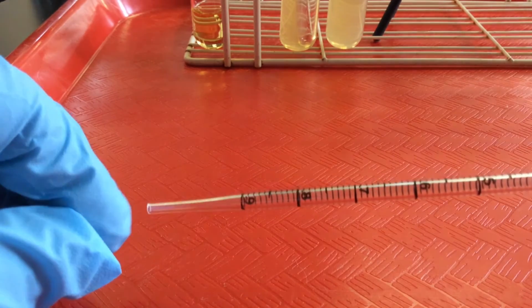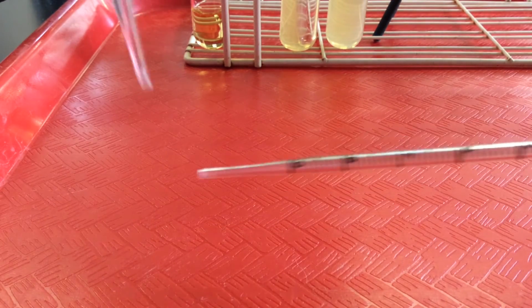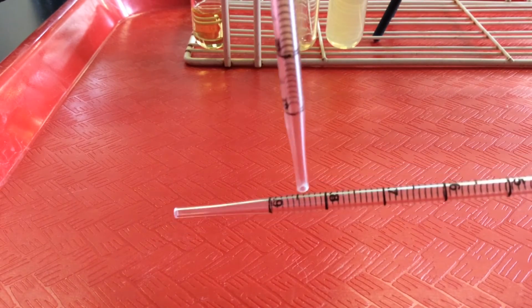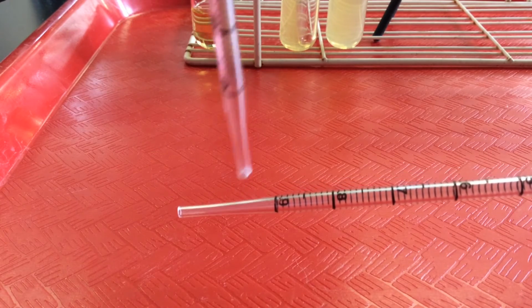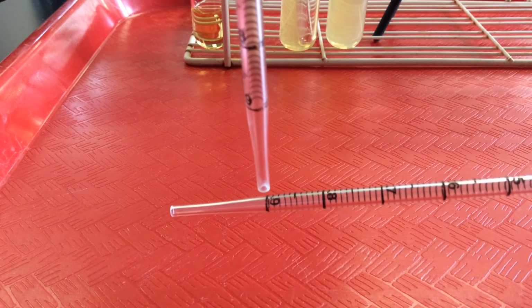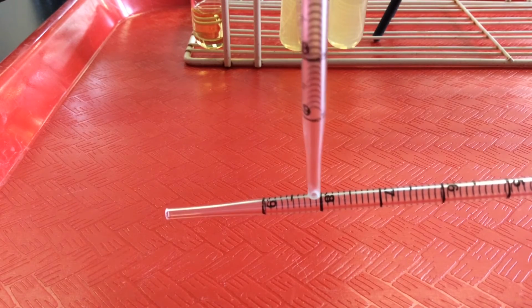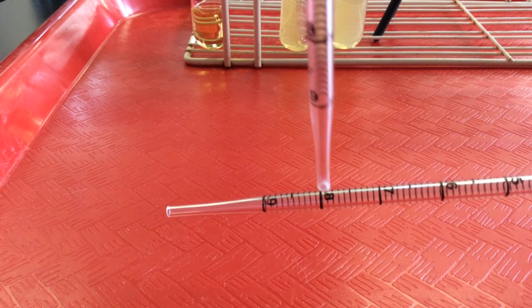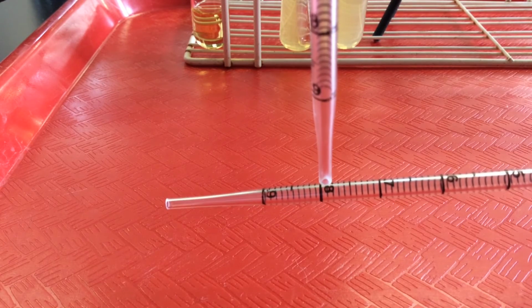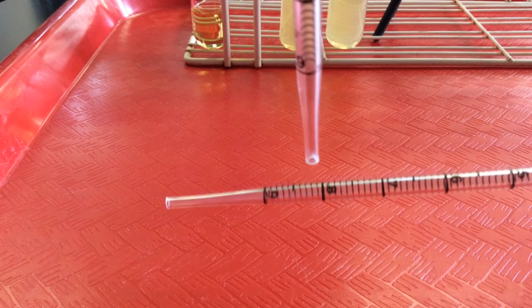We always want to make sure that we include the volume at the tip. So the volume from the very tip to this 0.9 right here, that would be 0.1 mL. The volume from the 0.9 to the 0.8, that would be 0.1 mL. So if I drew up fluid from the tip to the 0.8, that would be 0.2 mL total.